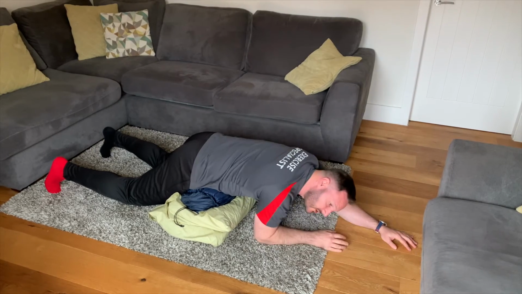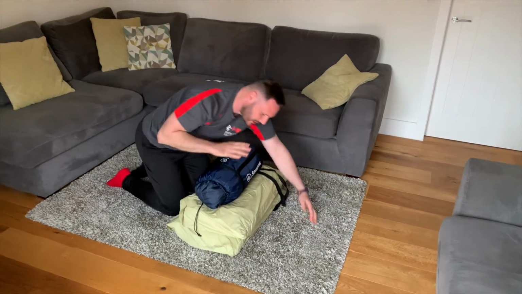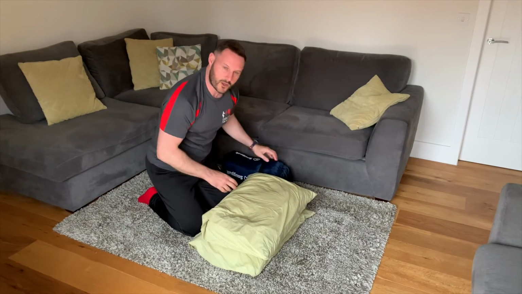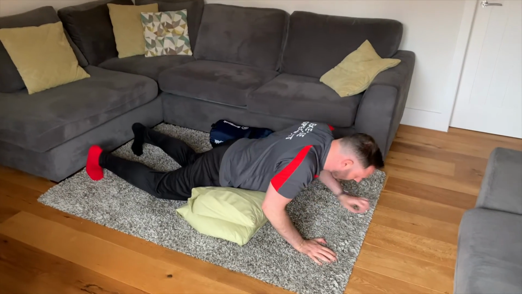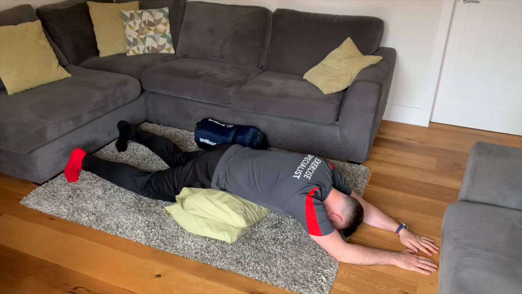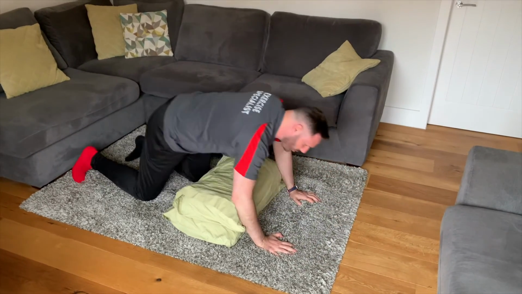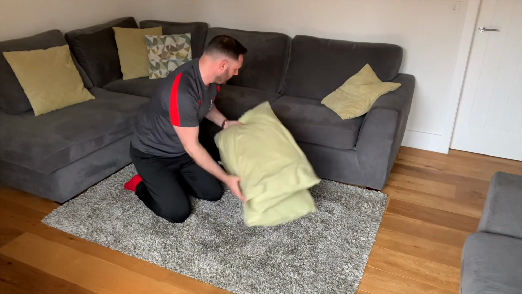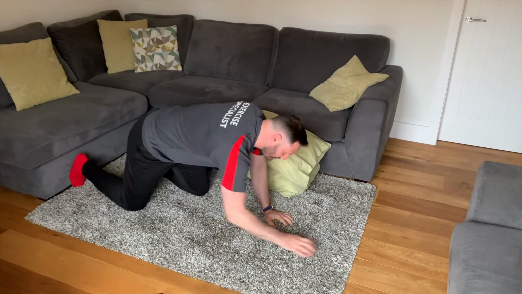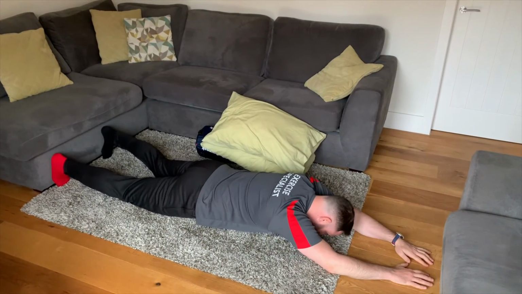Okay, now after you've done it for a minute, you may find then you need to lower down, so we can move one of those out the way. So I'm then starting to go a little bit lower and hold that same position, and then gradually you'll get to a point where you can then lower it down completely, so you're flat on the floor like so.